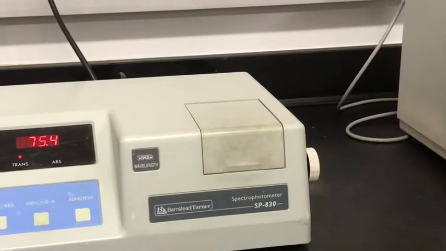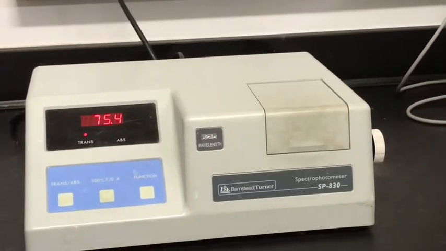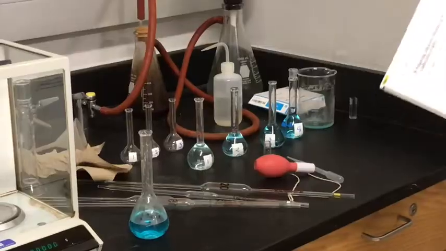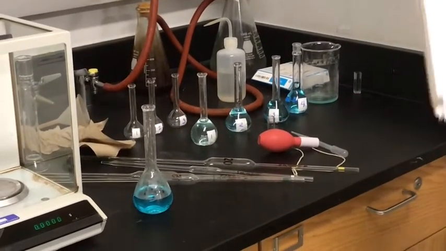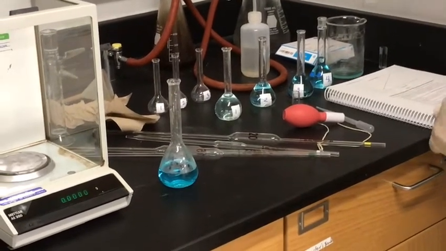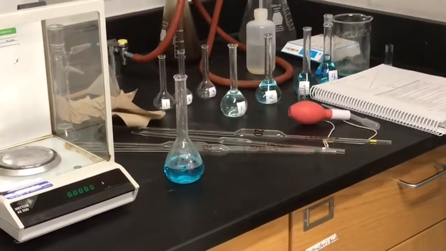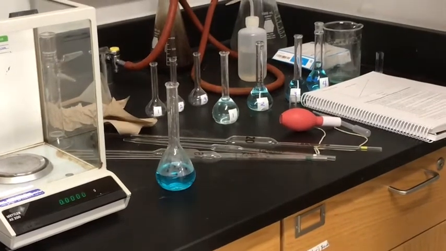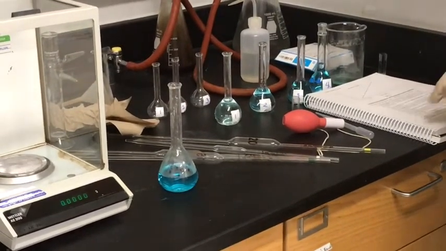And solution 4, we have 75.4%. This, you'll be preparing a graph using Excel. You can read the procedure for doing that. I'm not going to do the graph right now. That's something you can do on your own from this experimental data.